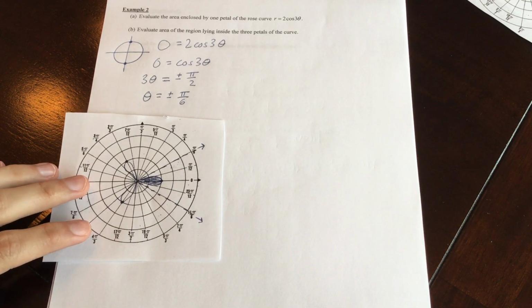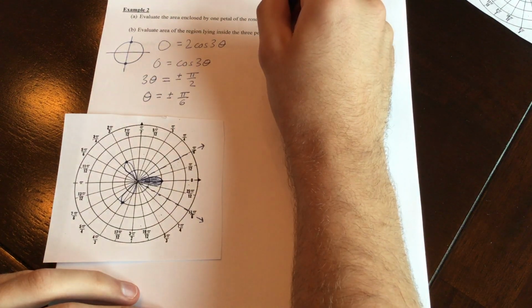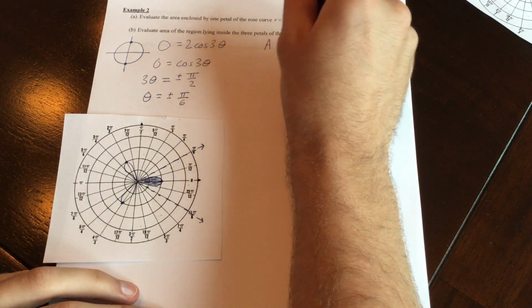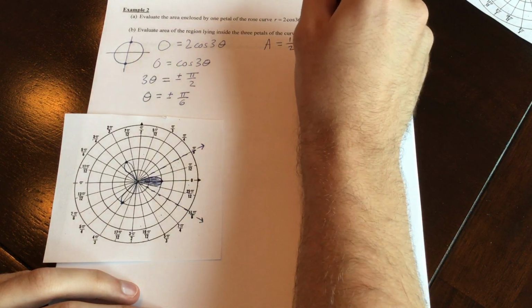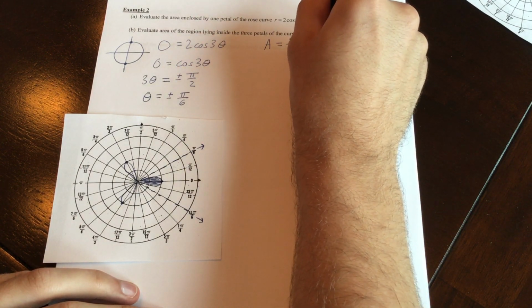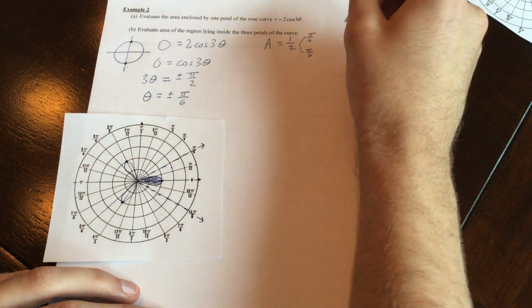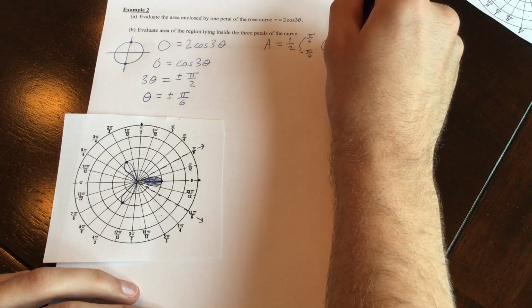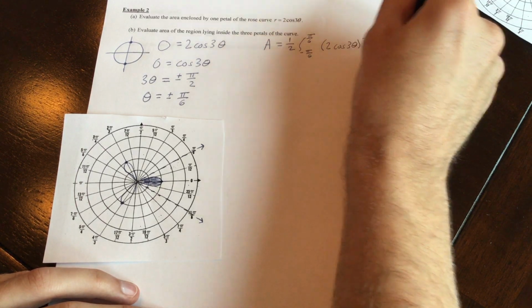Finding the area of one petal based on what we've done here, and using the formula that we talked about, we'd have area equals 1/2 times the integral from negative pi over 6 to positive pi over 6 of r, which is 2, times cosine of 3 theta squared d theta.